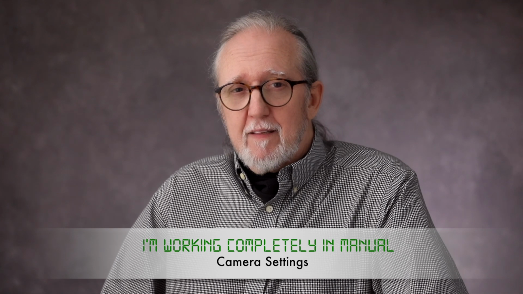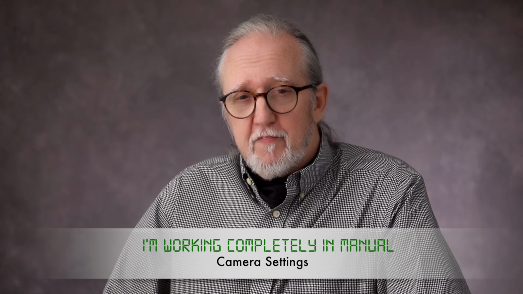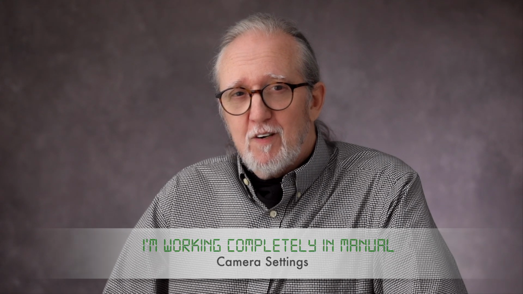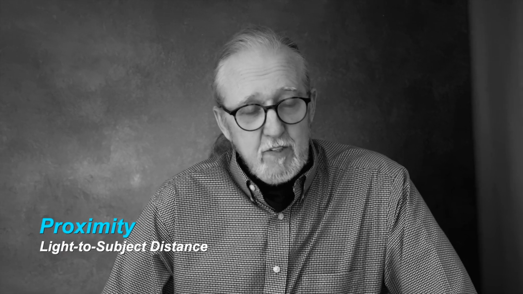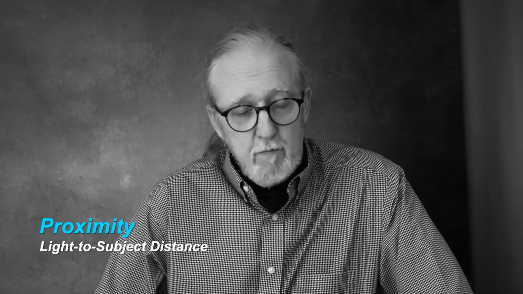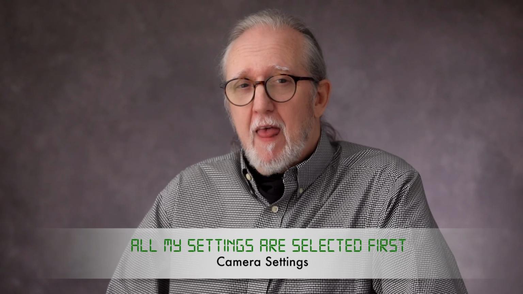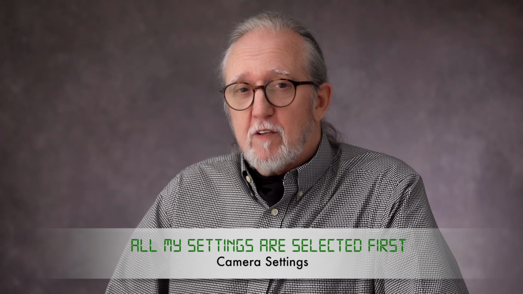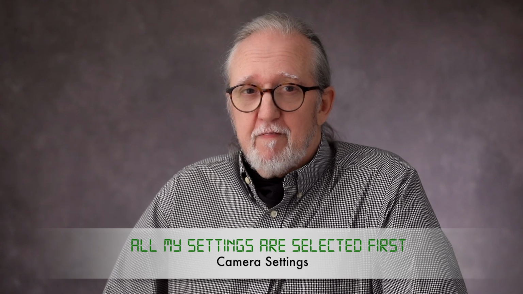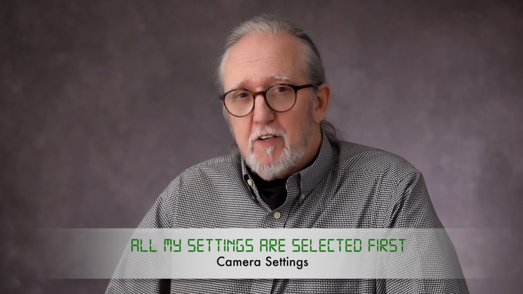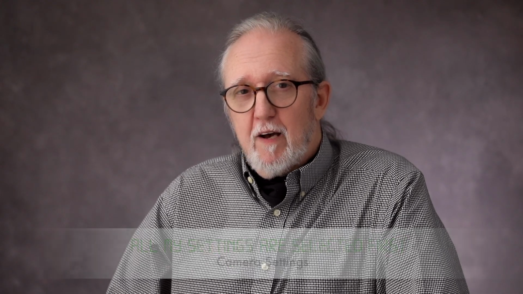Well, I'm working completely in manual, and therefore the way I change what is recorded by the light supply is how much light I put on it. So first in that equation is how close are the lights, to get the proper power and look. And then my camera's fixed. Let's just pretend for a moment it was stuck at 1/125th of a second at f9.5, and I had no control. And that's why I play the game.